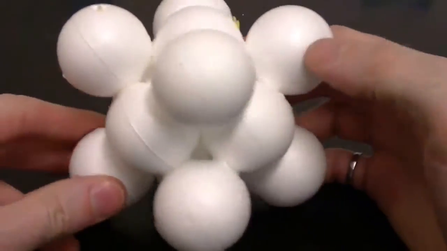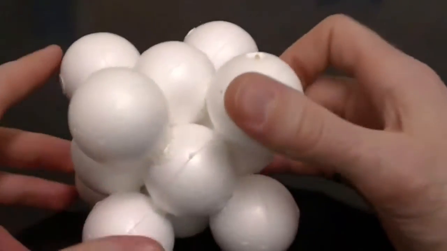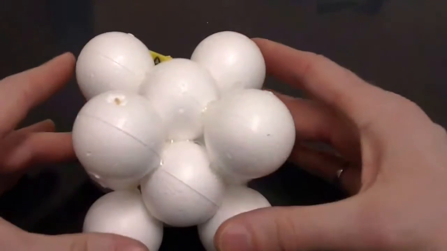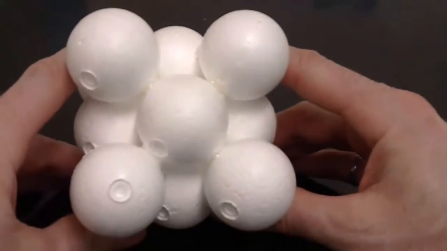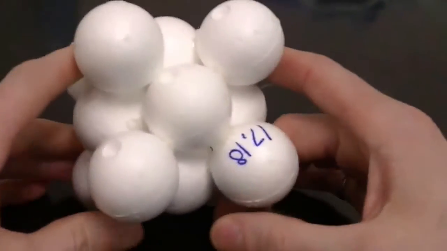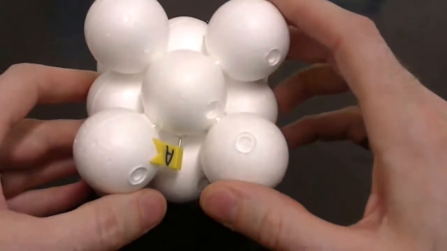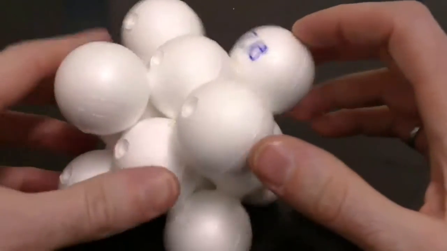Okay, this crystal structure here, at first glance, take a look at it. You can see a cubic arrangement, atoms at the corners. And if you look straight on to any one of the faces, you'll see that there's an atom right in the middle of the face. So this is, in fact, FCC, or face-centered cubic.